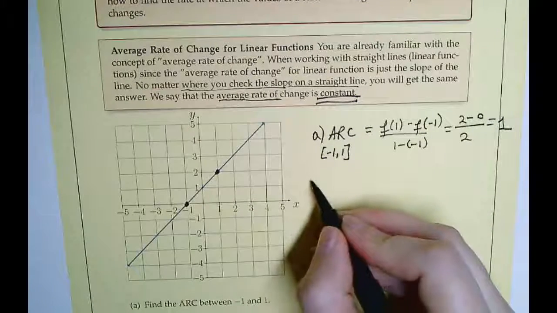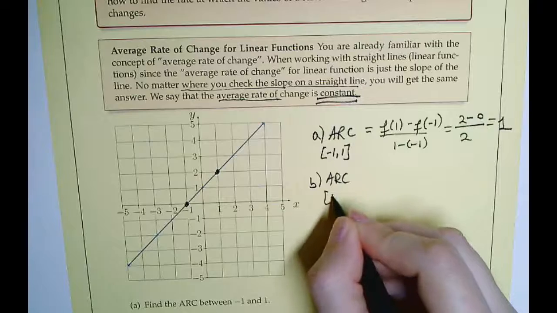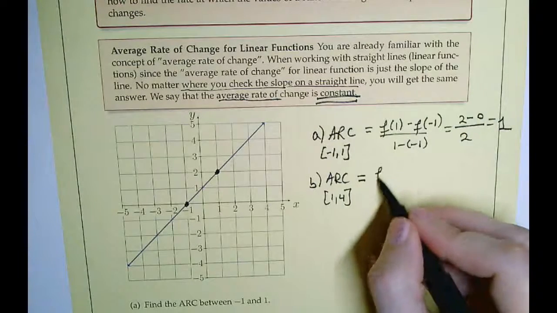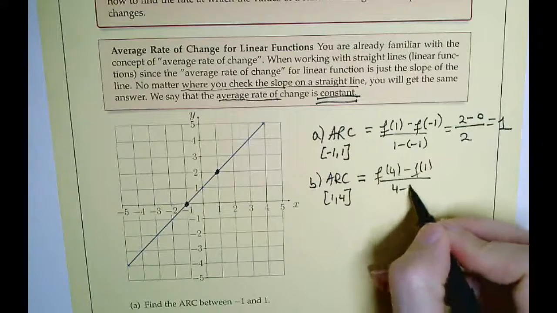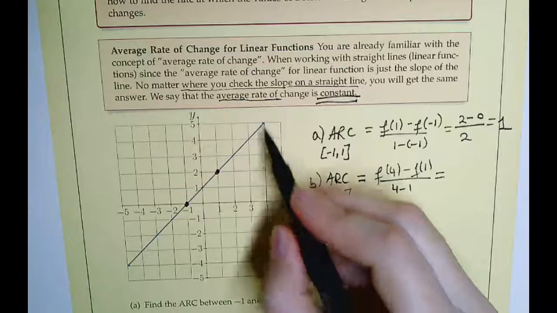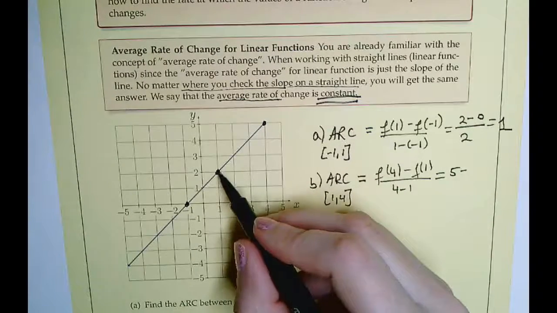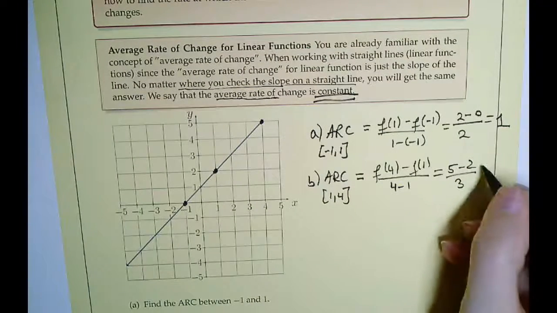Okay, what if I want to do the average rate of change between 1 and 4? Well, it's going to be f of 4 minus f of 1 over 4 minus 1. f of 4 is 5 minus f of 1, which is 2, over 4 minus 1, which is 3.